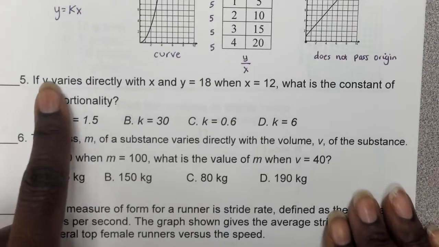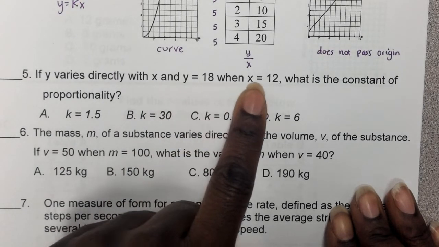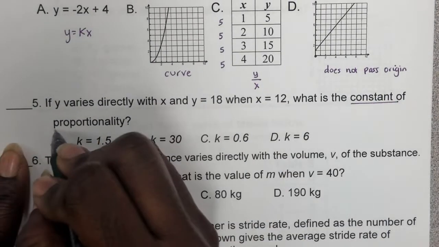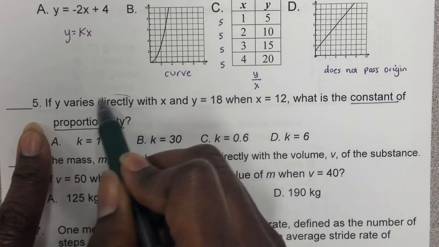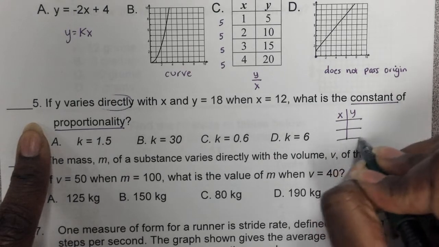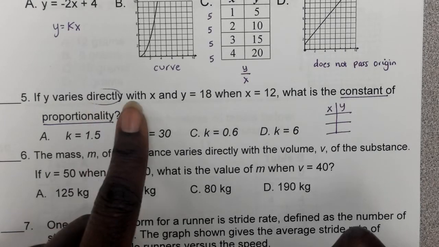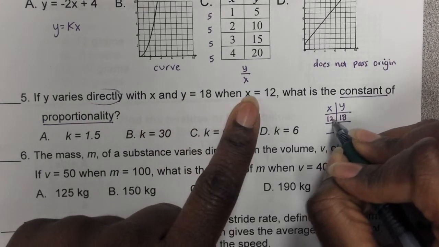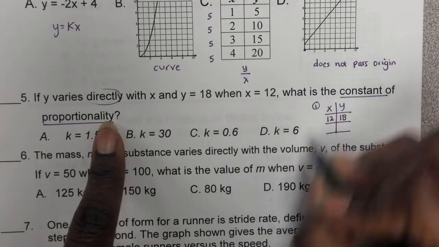All right. If y varies directly with x and y equals 18 when x equals 12, what is the constant of proportionality? There's that big fancy word, constant of proportionality. So it's telling us it is direct variation. The steps are on the board. The first thing you need to do is make yourself a table with the information it gives you. If y varies directly with x and y is 18 when x is 12, what is the constant of proportionality? First step, put it in a table.